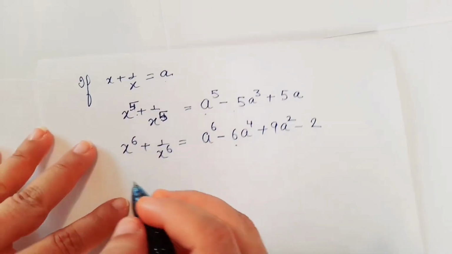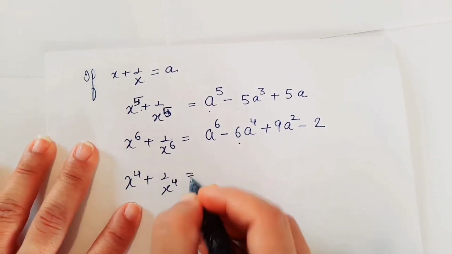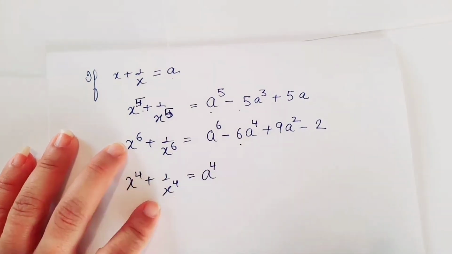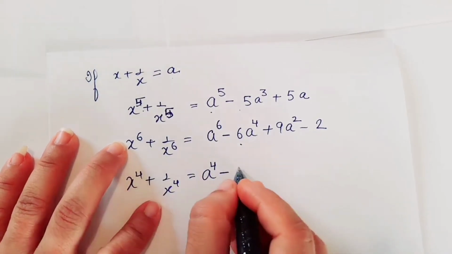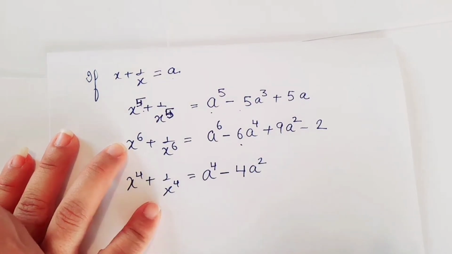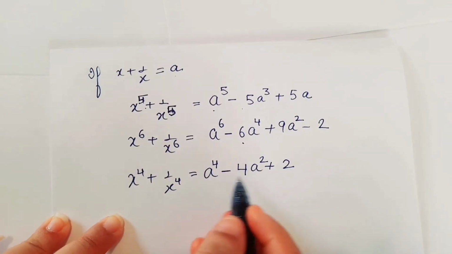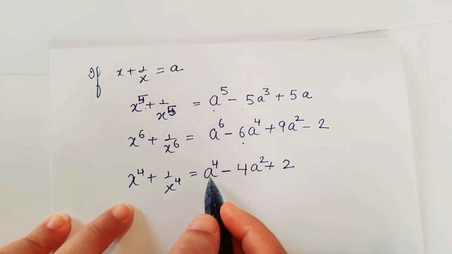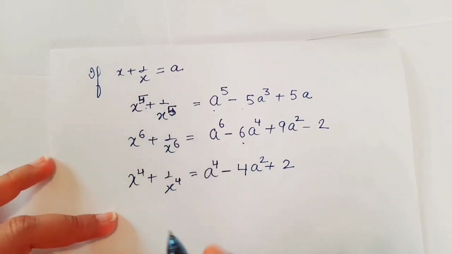This is how you can make the formula for x raised to power 4 plus 1 upon x raised to power 4 without squaring that term: a raised to power 4, then minus 4a raised to power 2, and then plus 2, because the signs alternate and you reduce the powers by 2. So it is very easy to make these formulas.